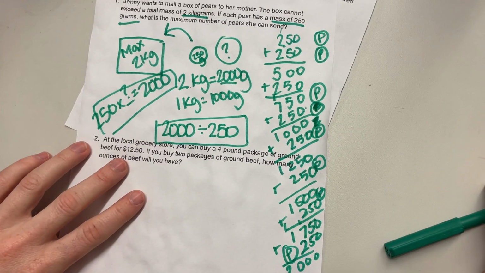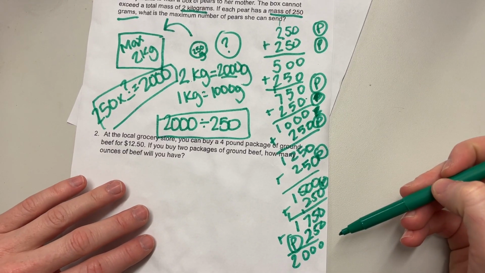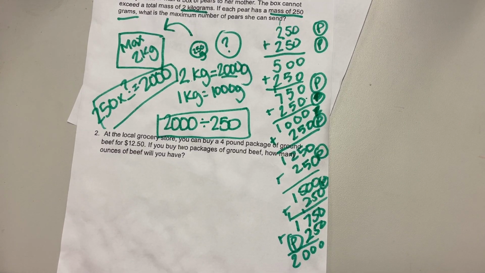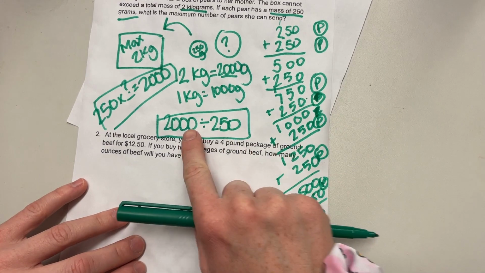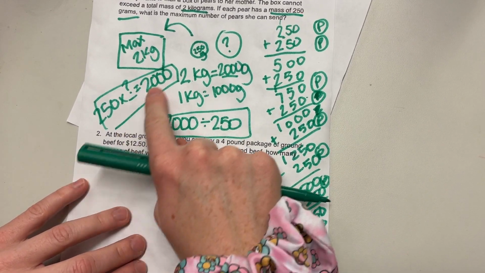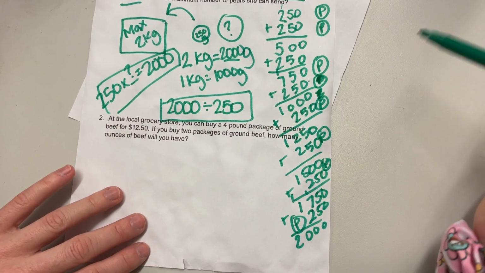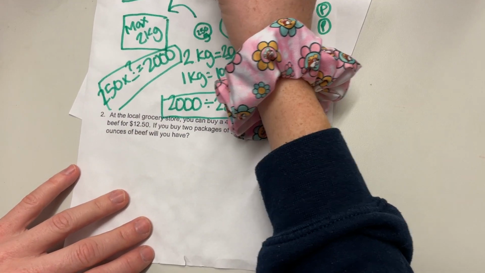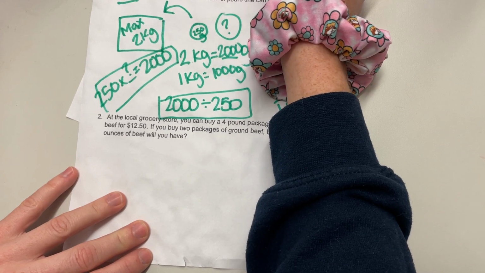Okay, so if you did not get that all, I would pause and I would write that down. Again, you could do repeated addition, you could have done division, or you could have multiplied by an unknown. Okay, so the maximum number of pears is 8 pears.